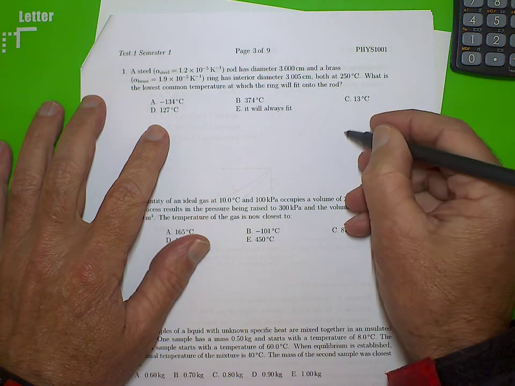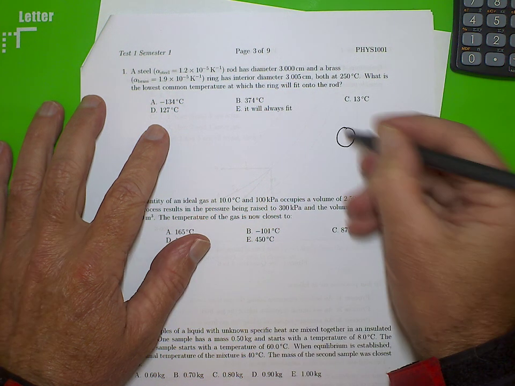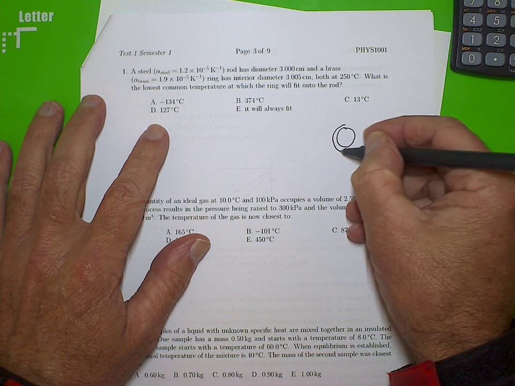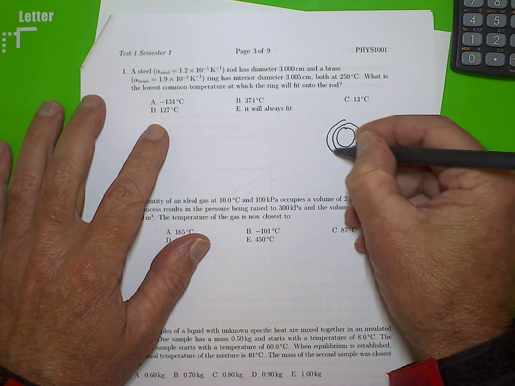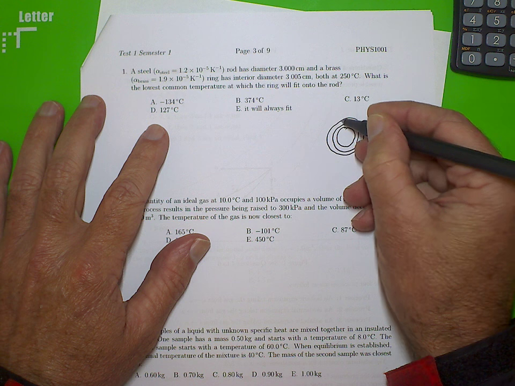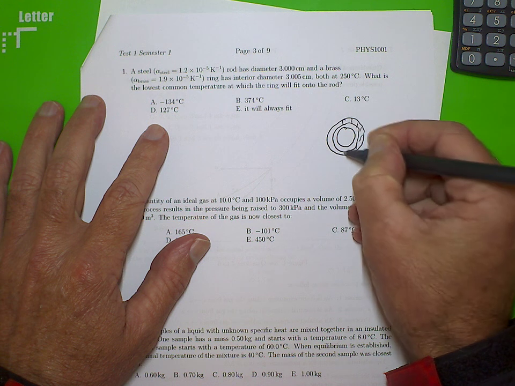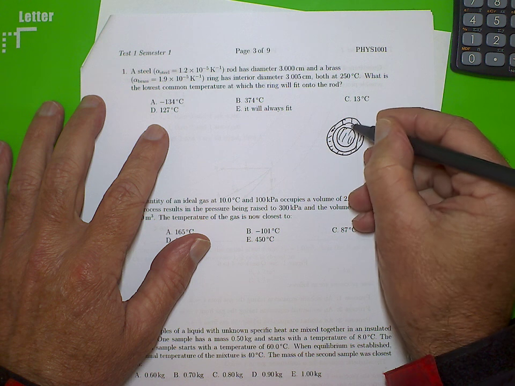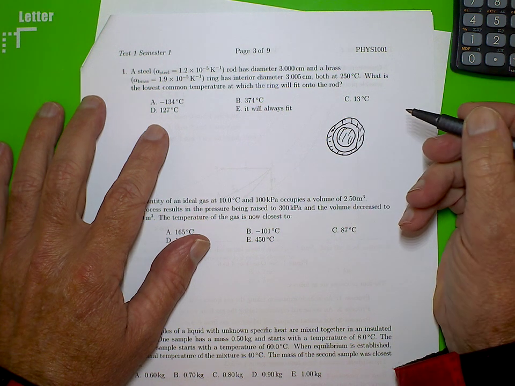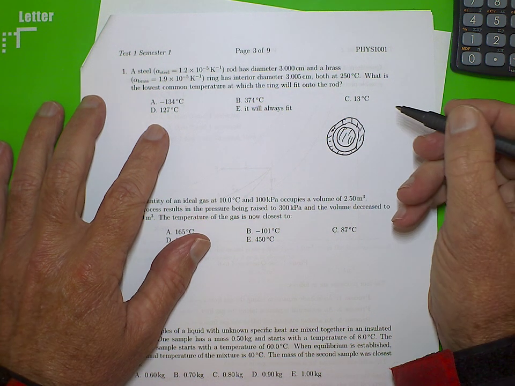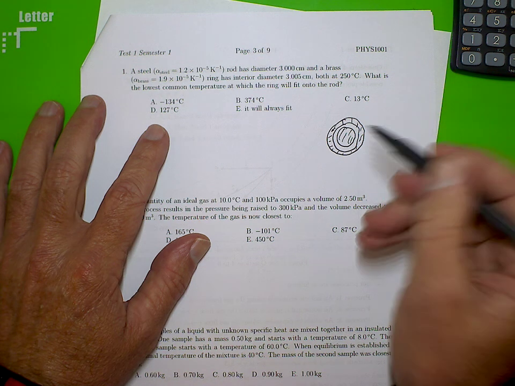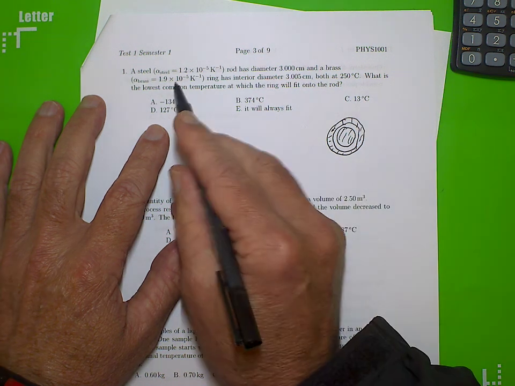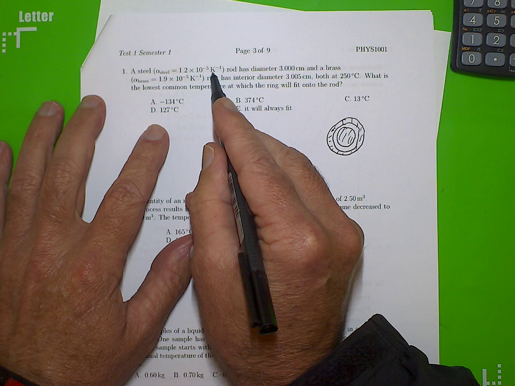So you can see that our initial situation is we have the rod there and we have the ring here. So there's our ring, here's our rod, and there's a little bit of a gap there. And so as we cool them down, the brass ring will contract faster than the steel rod.